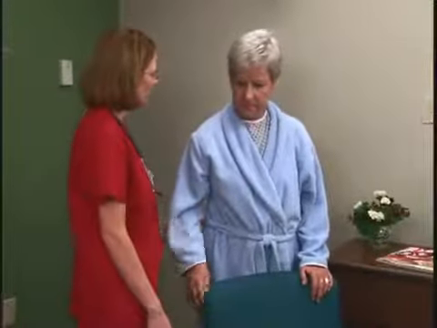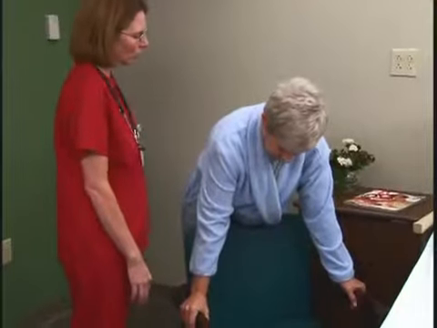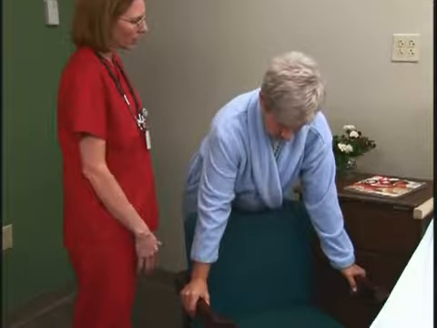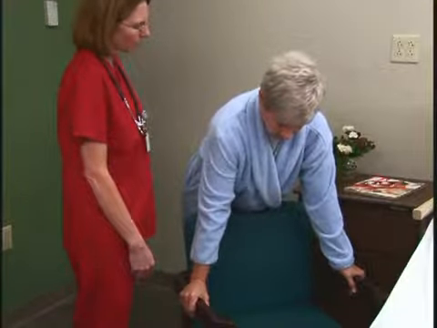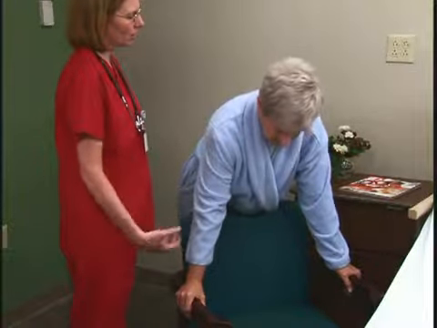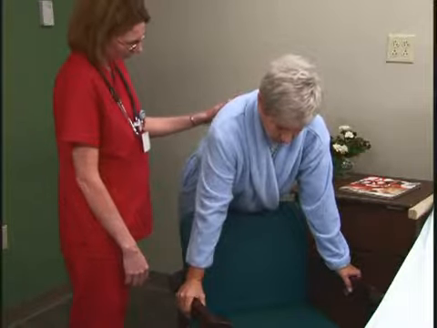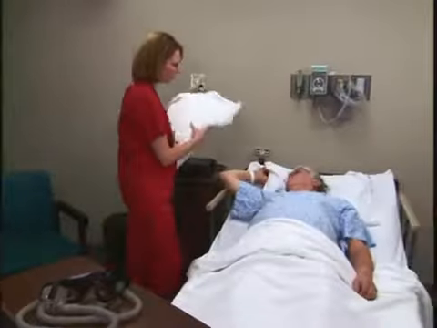Let's try something different to relieve your shortness of breath. I want you to lean over the chair, and I want you to expand the lungs with less transdiaphragmatic pressure. Have the patient lean forward over the back of a chair or against the wall. Breathe in and out. Let's give you another pillow.